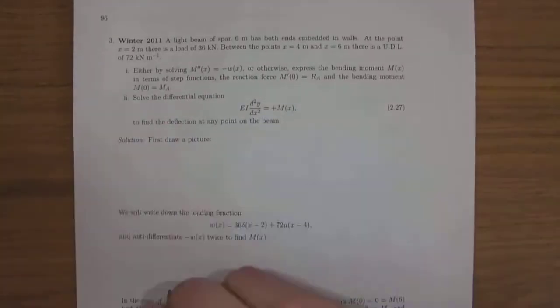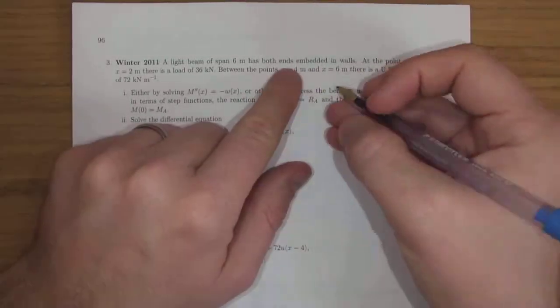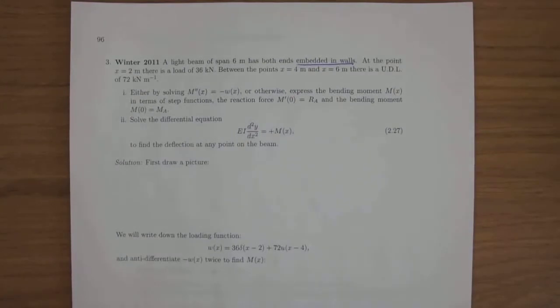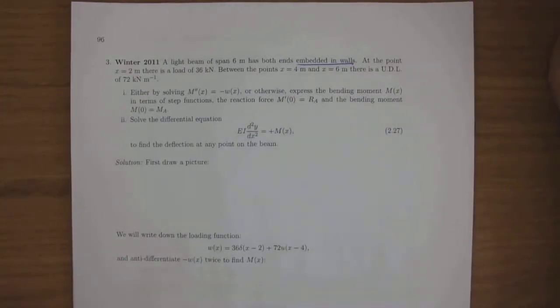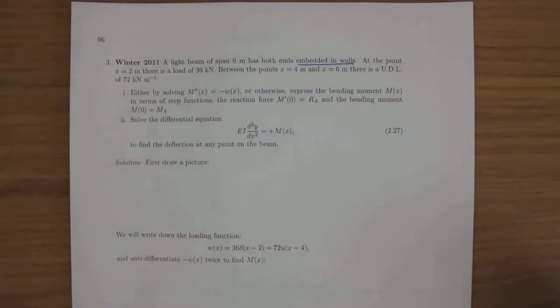Okay, let's see what we got. So a light beam of span 6 meters has both ends embedded in walls. Now when we see embedded in walls, we have to think fixed ends. At the point 2 there's a point load of 36 kilonewtons. Between 4 and 6 there's a UDL, and the 6 goes to the end of the beam, so we won't have to turn that off.